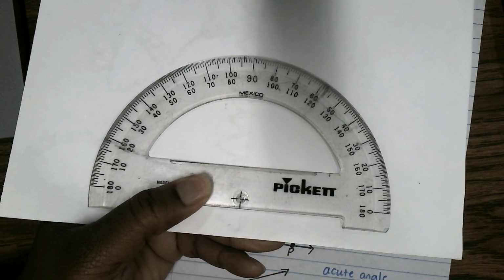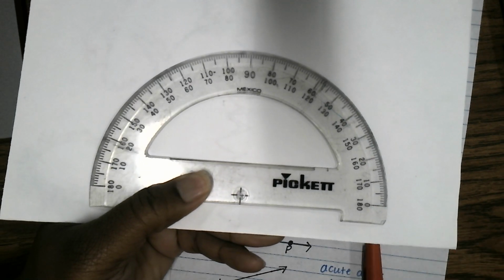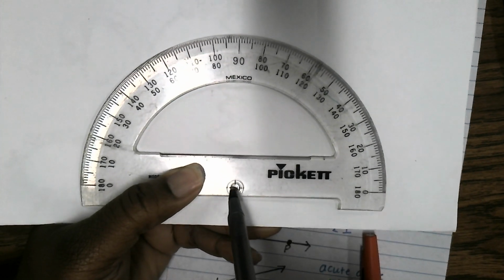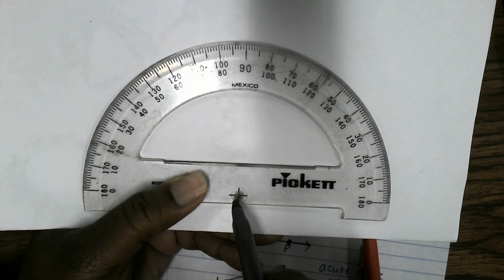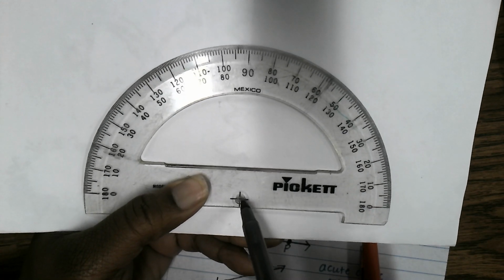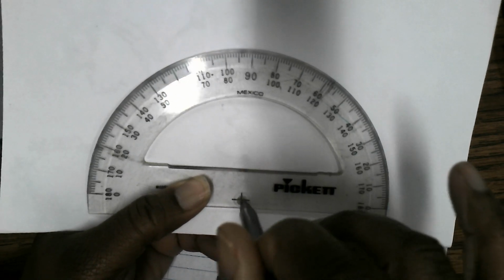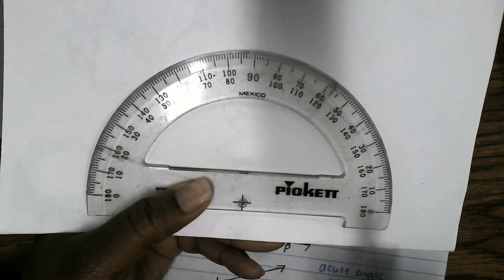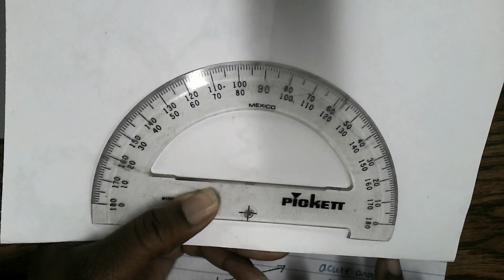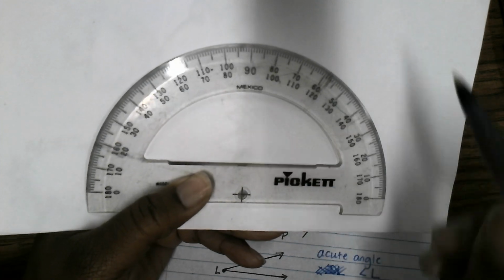Okay, number 2, all protractors will have some kind of point in the middle of it. This one happens to have a cross. All of them do not. But you will have like a little point here or a really tiny hole in the middle. Okay? I'll talk about how we use that in a moment.